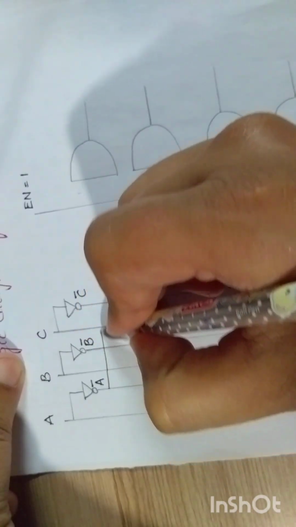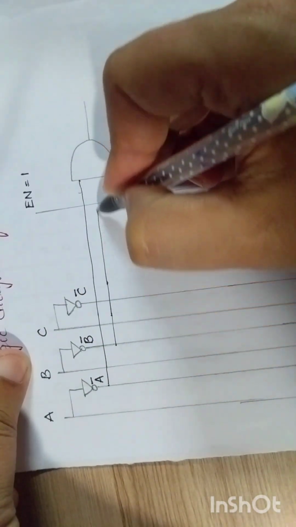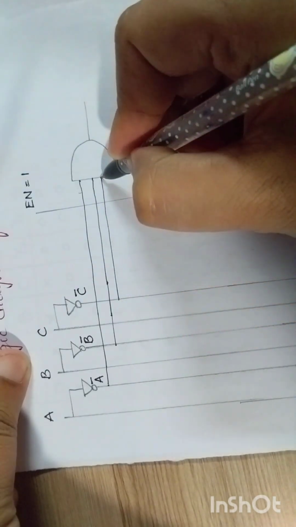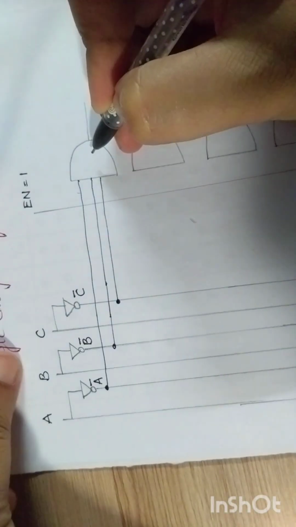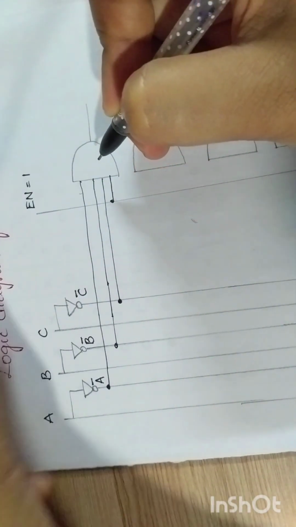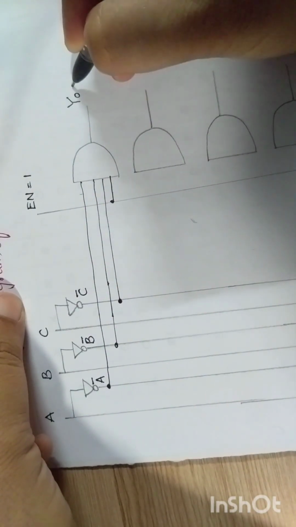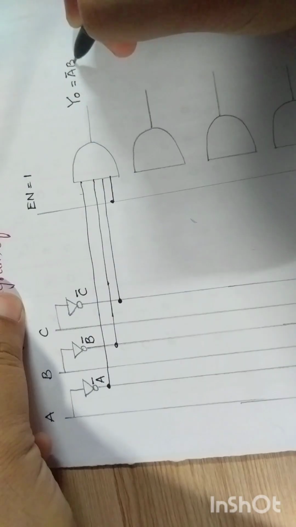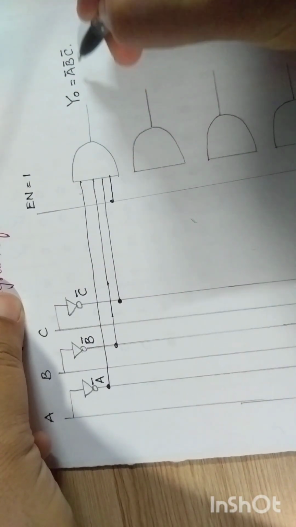In that, the variables are A bar, the second input is B bar, and the third input is C bar. A bar, B bar, C bar are the 3 inputs for the first AND gate. And the fourth input is the enable pin, which is going to be connected. Finally, this is Y0. Y0 is equal to complement of A, complement of B and complement of C. That is, Y0 is equal to A bar, B bar, C bar. That is the first minterm.